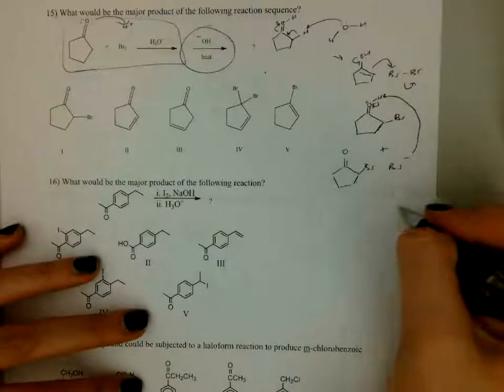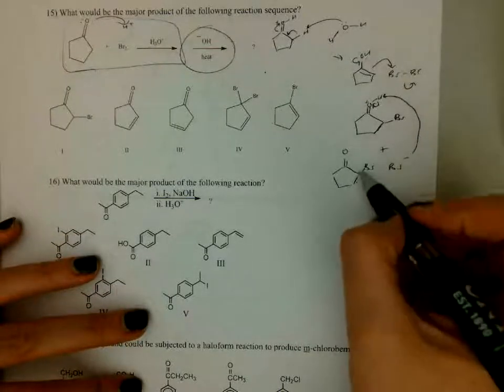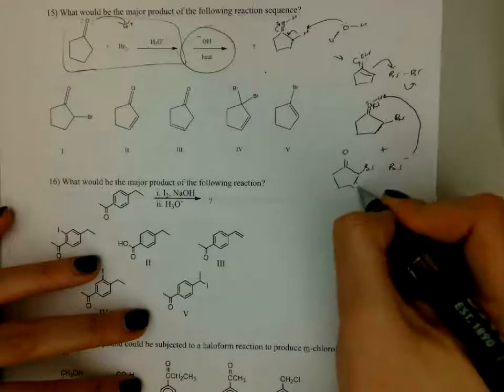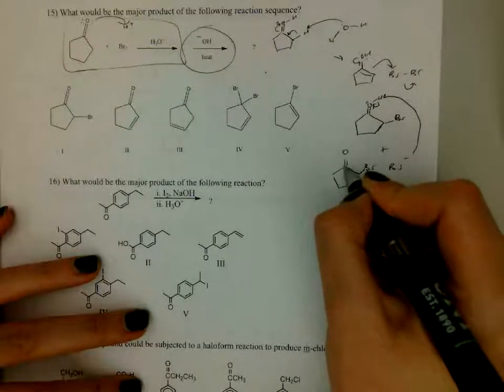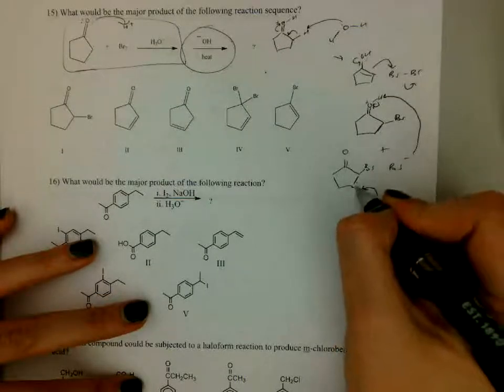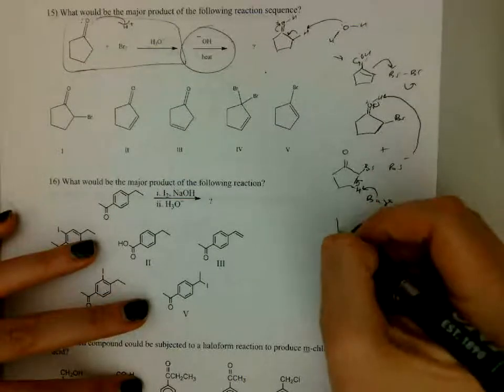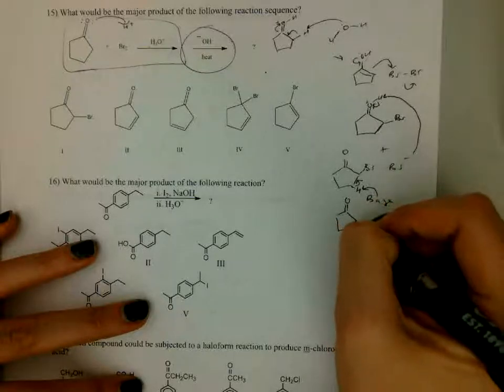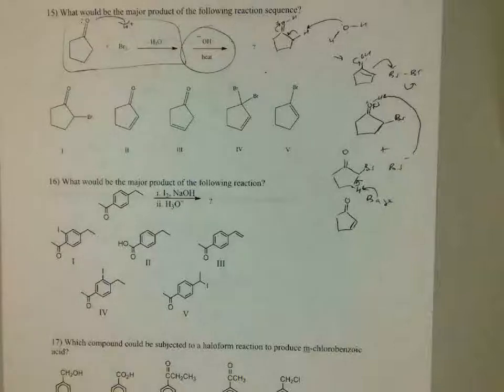I think it's chapter 7 or chapter 8. So if you have a base and a good leaving group, the base will come and attack a hydrogen from this side, not this side, because there is a proton available over there. There's not one here. This will go here, and you're going to end up with, that's tricky, a double bond, one away. So I think the right answer choice is actually going to be answer choice B.